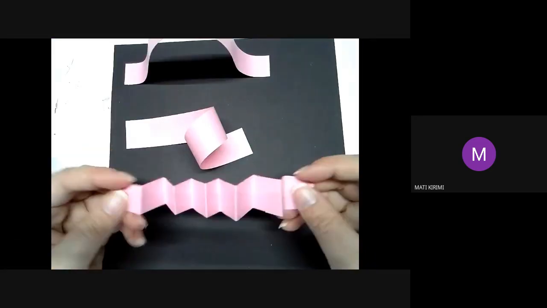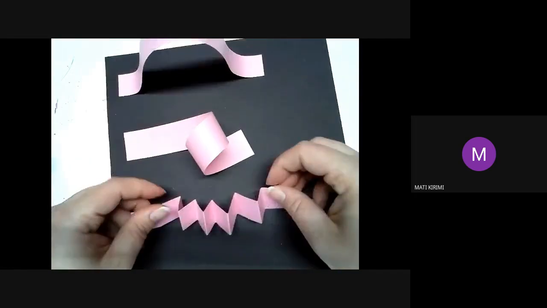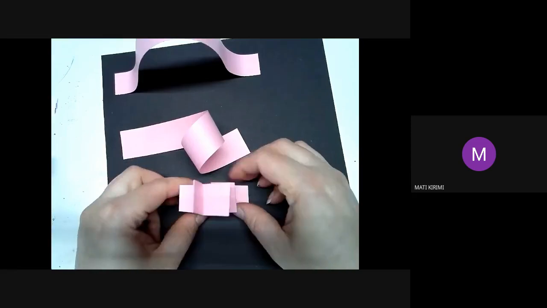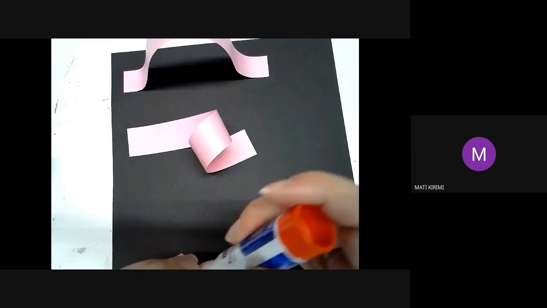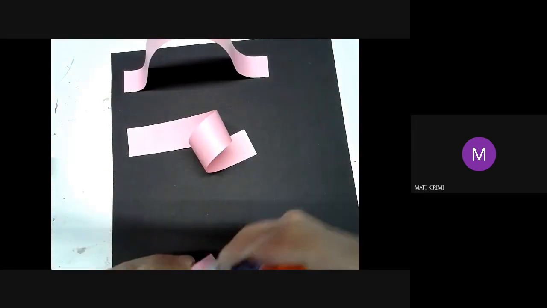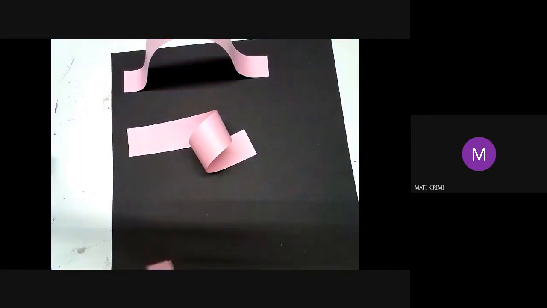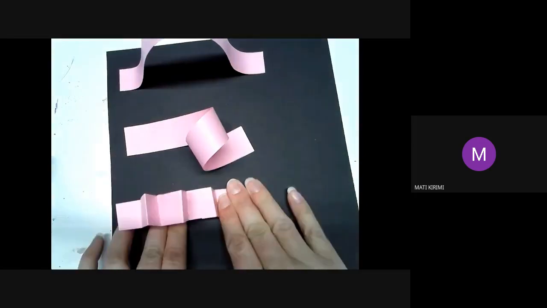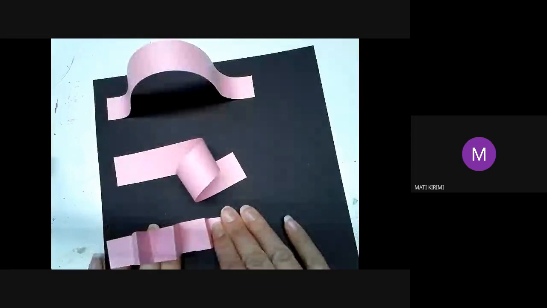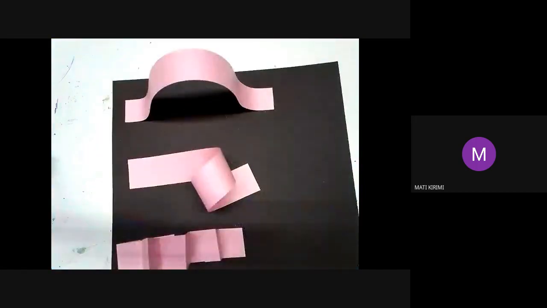So now I can glue my 2 ends down, and it'll look like little spikes sticking up. If I put them closer, they'll stand up higher, like a star. If I put them further apart, they'll stand up shorter. So I'm going to put glue on the part that touches the paper, and then hold those 2 ends down where I want them, and count to 10. 1, 2, 3, 4, 5, 6, 7, 8, 9, and 10. So those are some really simple ways to get started.